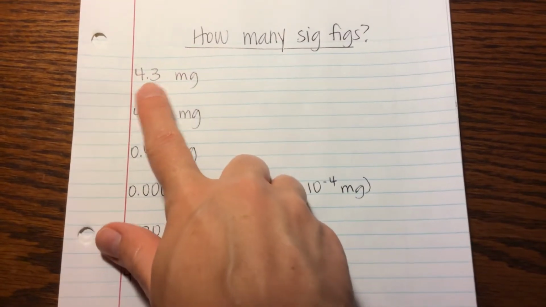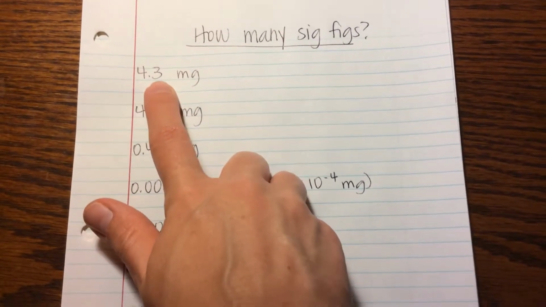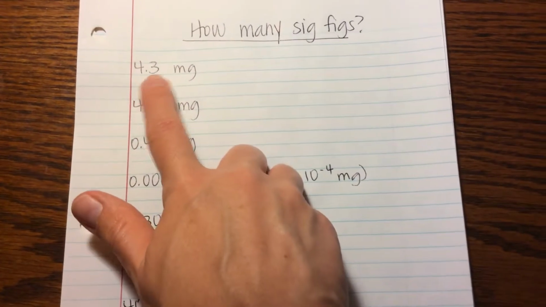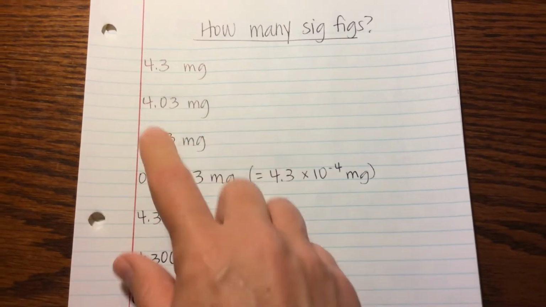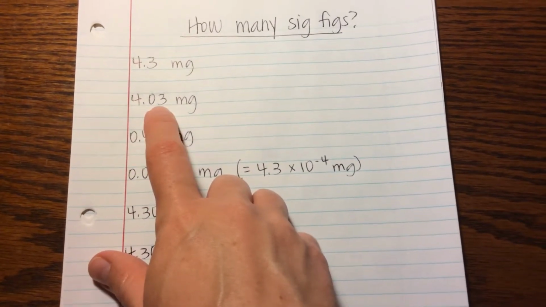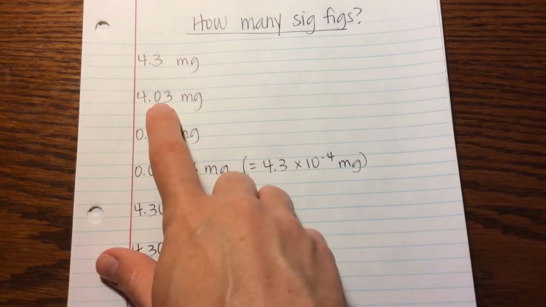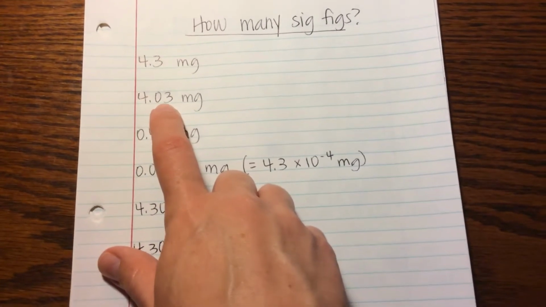4.3 milligrams has two non-zero digits. That means this number contains 2 sig figs, because any number that is not a zero is significant. That's the easiest rule to follow. This number, 4.03 milligrams, has 3 significant figures, because a zero that's sandwiched in between 2 non-zero digits is significant.